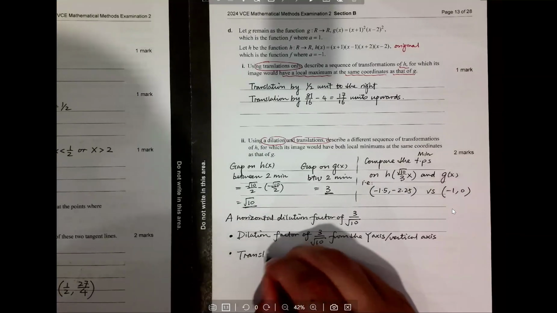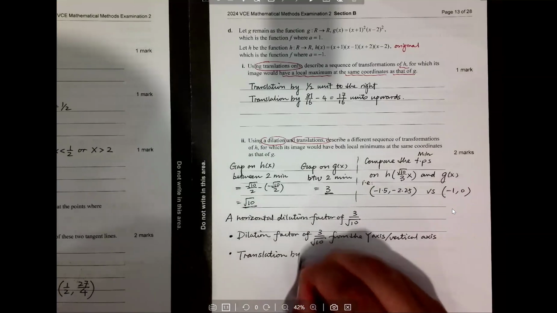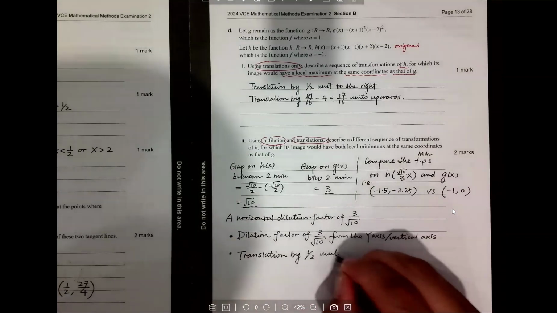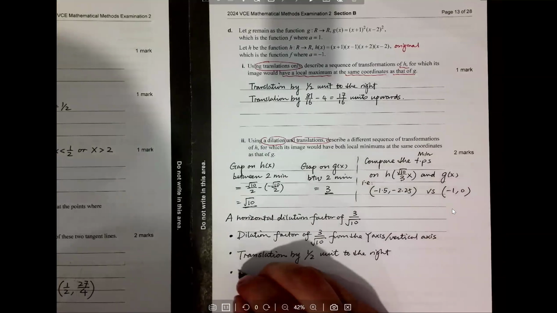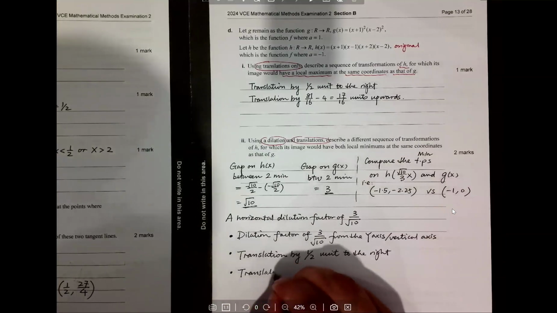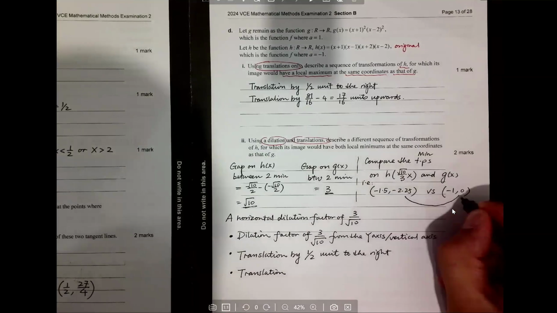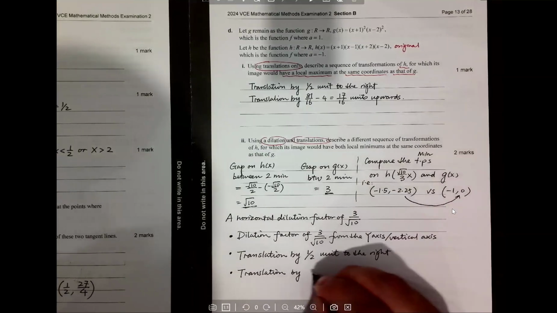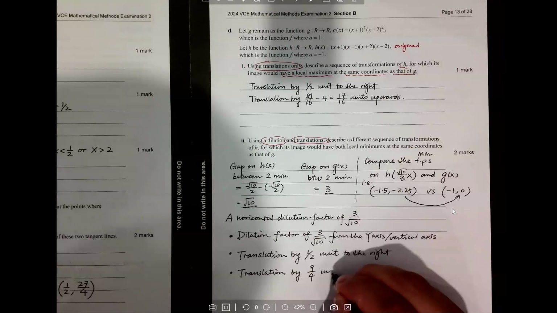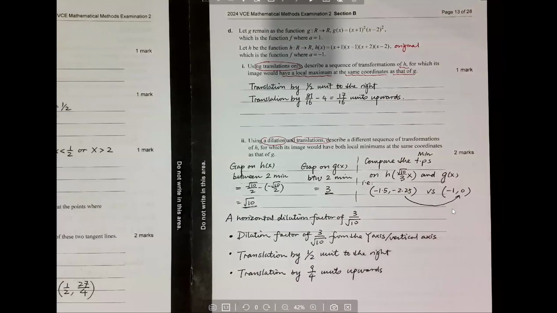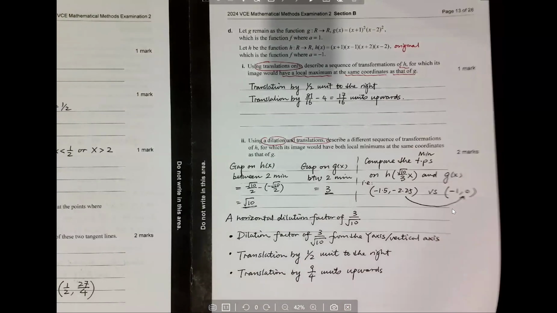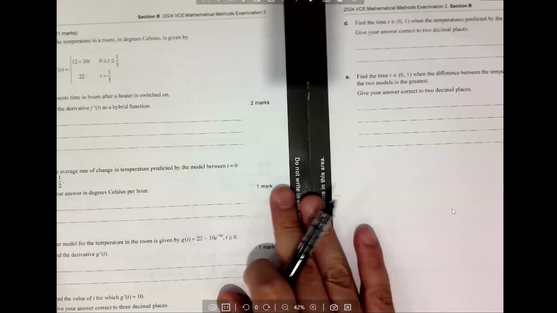So we have a translation by half unit to the right. And then translation 9 over 4 units upward to match the two minimum turning points. All right, so pretty much that's question 1. Let's have a look at question 2.